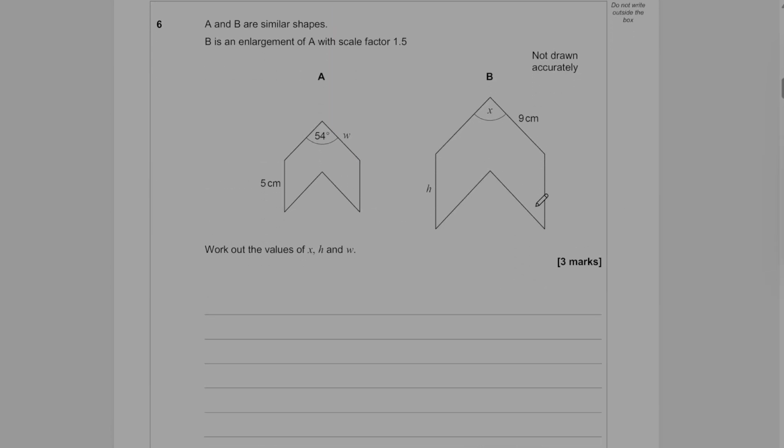Right, question 6. A and B are similar shapes. B is an enlargement of A with a scale factor of 1.5. Work out the values of x, h, and w. Well, x is going to stay the same because an enlargement won't change the size of the angle. So that's going to be 54.